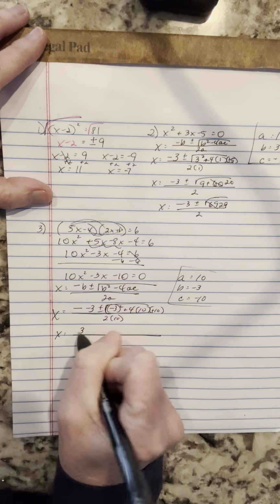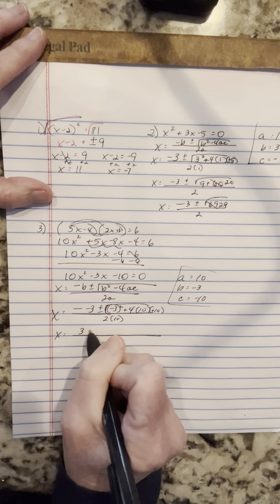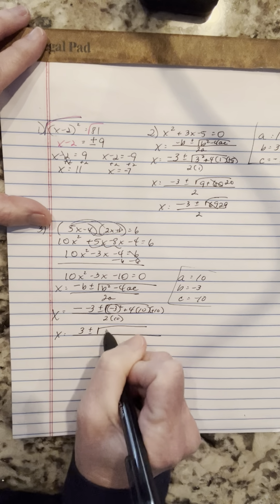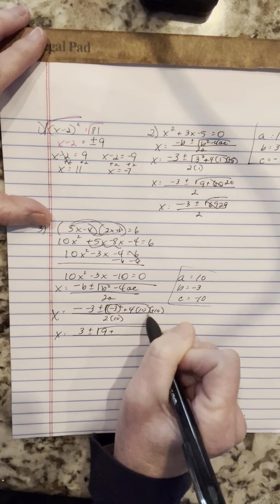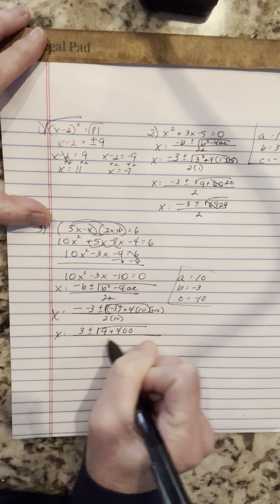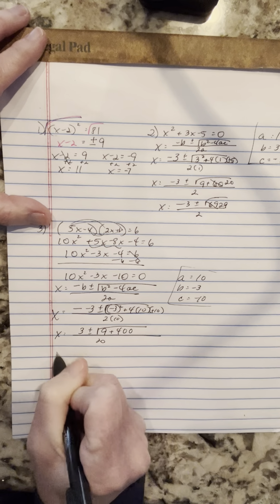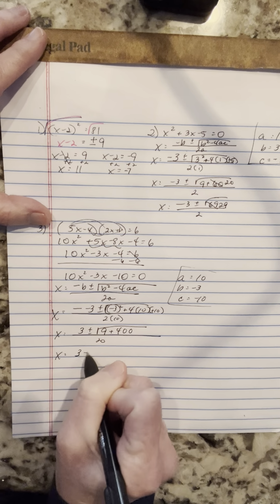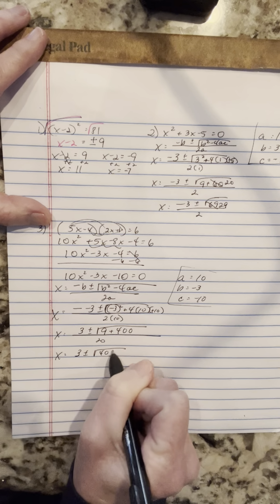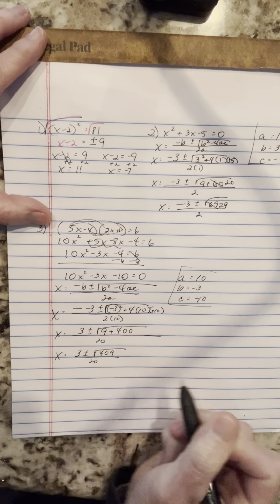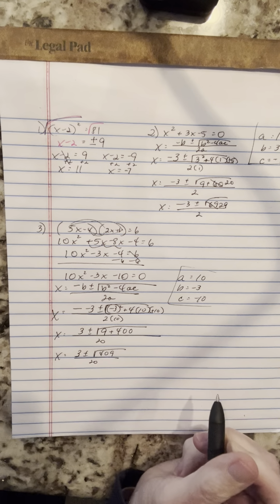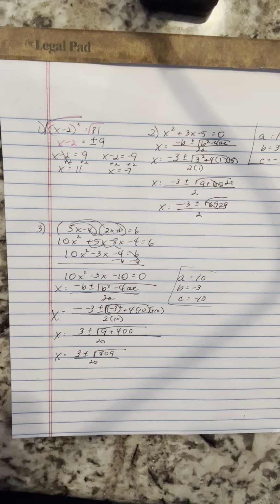So we've got a positive 3. The two negatives cancel. 9 plus 400 over 20. So 3 plus or minus the square root of 409 over 20. Looks good.